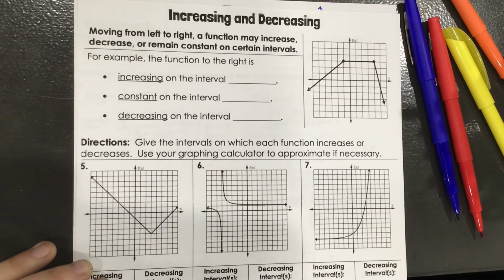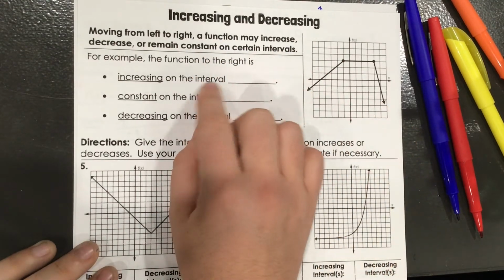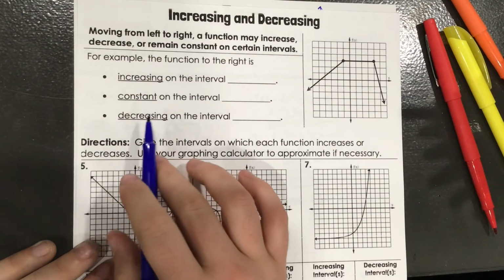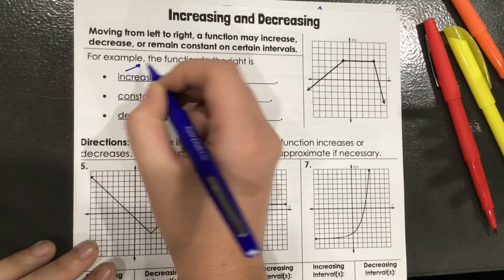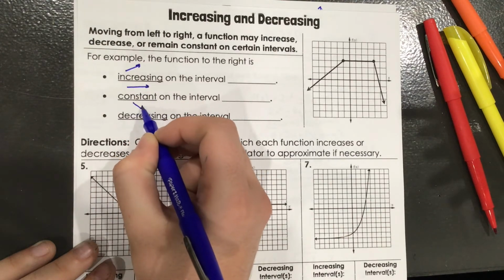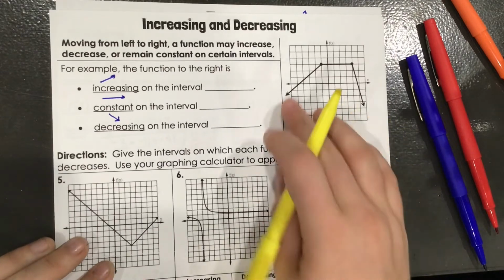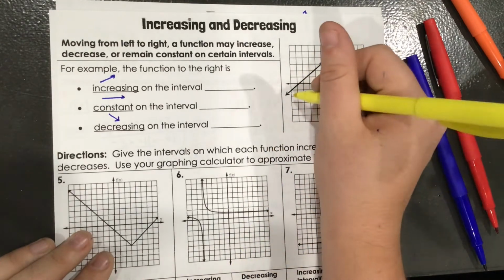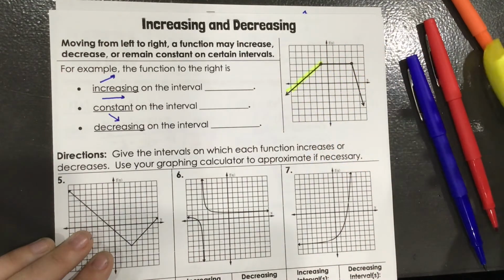Moving right along. So we want to move from left to right whenever we read functions, and we're going to be doing interval notation. Increasing, constant, decreasing. So increasing, it's like you're reading uphill. Constant, meaning it's flat. And decreasing, it's going downhill. So let's get started. It's increasing. I'm going to highlight everywhere I think it's going uphill. We go from left to right, so it's climbing up this way.